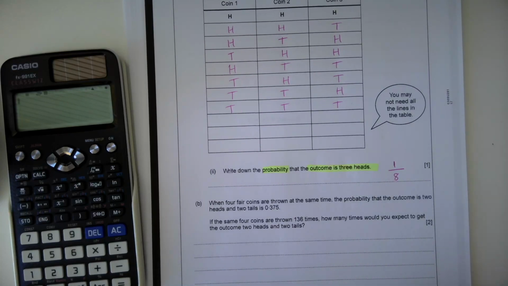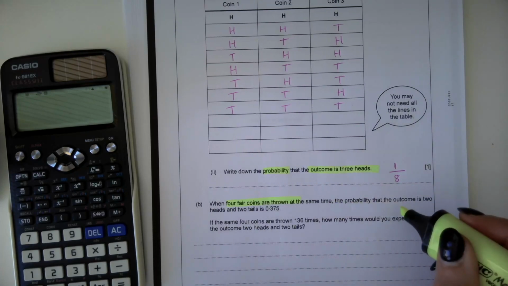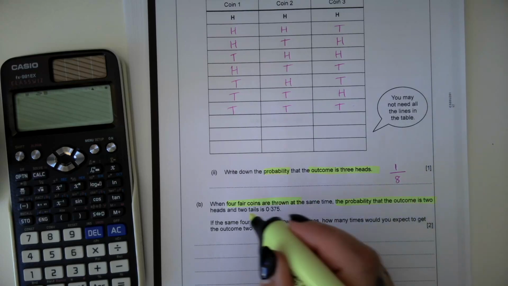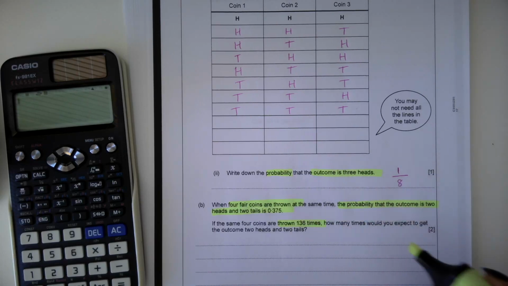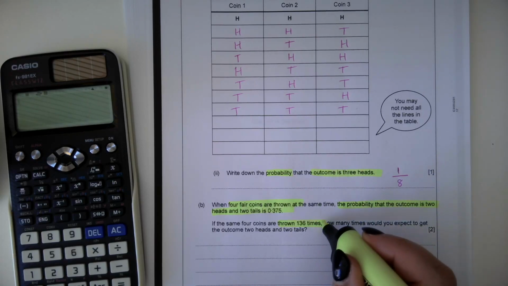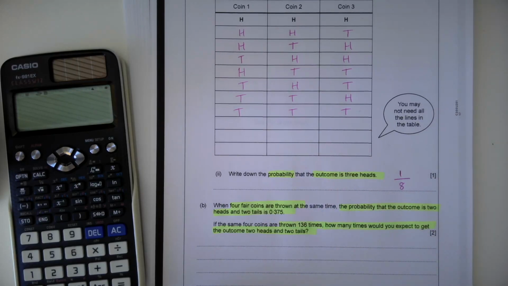Part B, when 4 fair coins are thrown at the same time, the probability that the outcome is 2 heads and 2 tails is 0.375. If the same 4 coins are thrown 136 times, how many times would you expect to get the outcome of 2 heads and 2 tails?